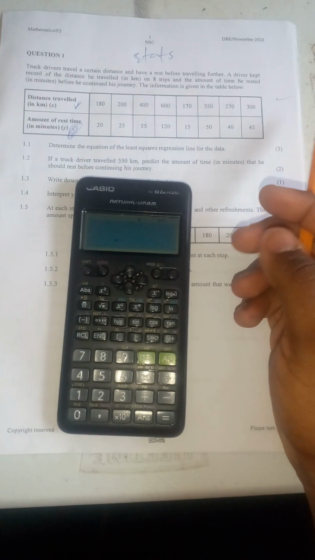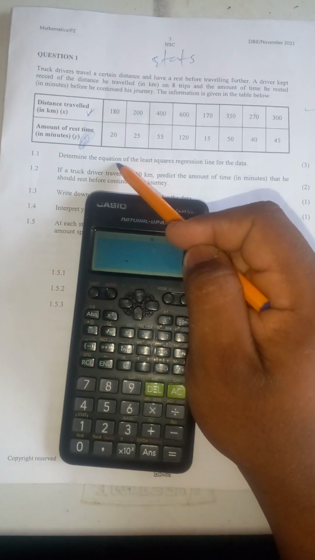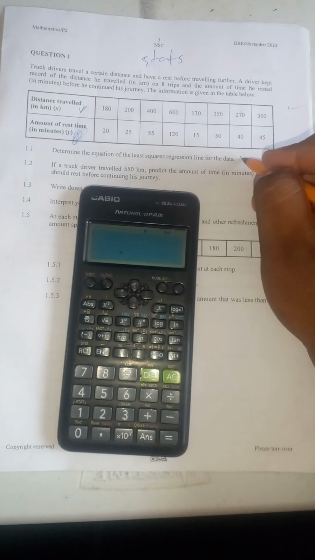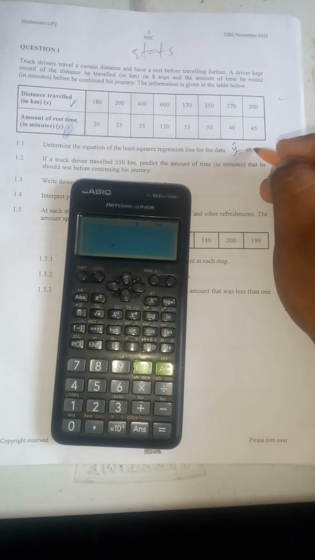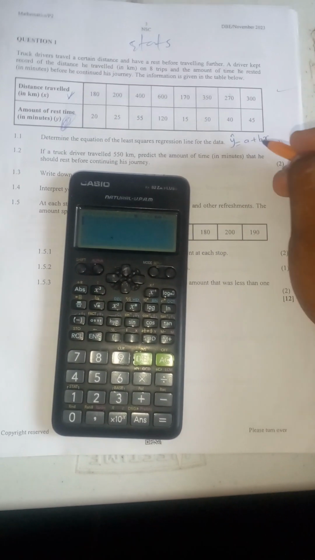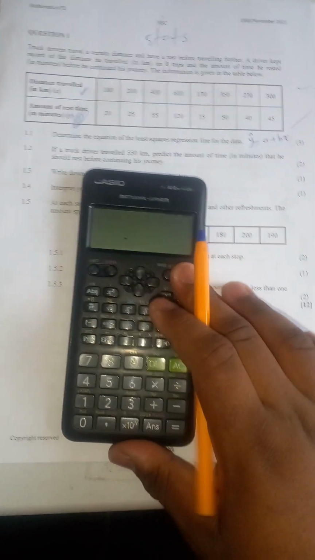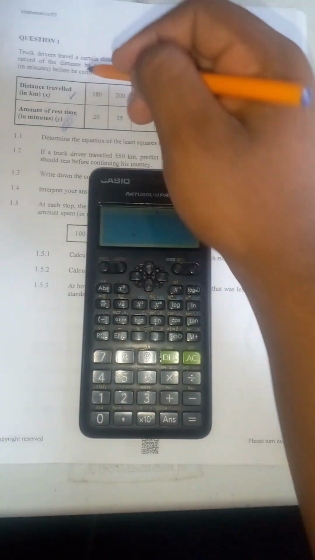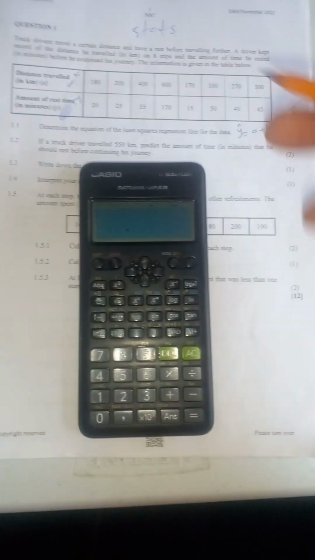Let's go to the first question. They are saying determine the equation of the least squares regression line of the data. The equation they are talking about is y equals a plus bx. It is the same as the straight line equation, what we call the analytical line functions. For us to determine it, we take what was given as x and what was given as y.